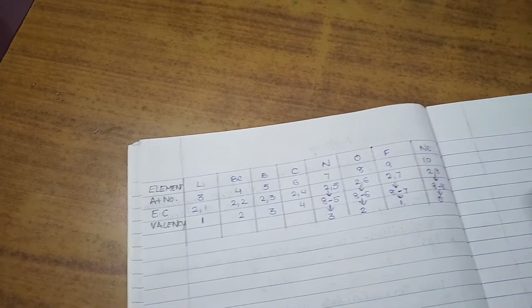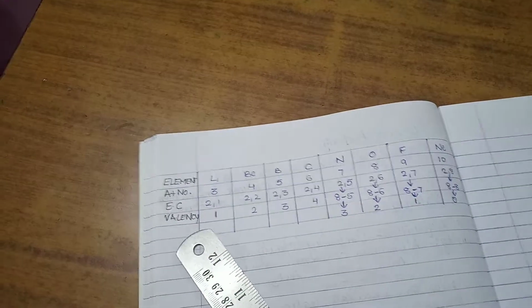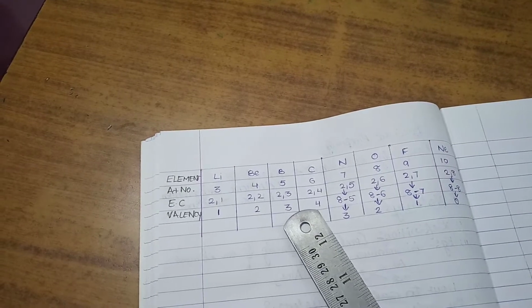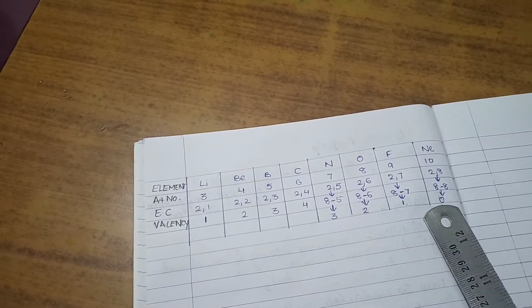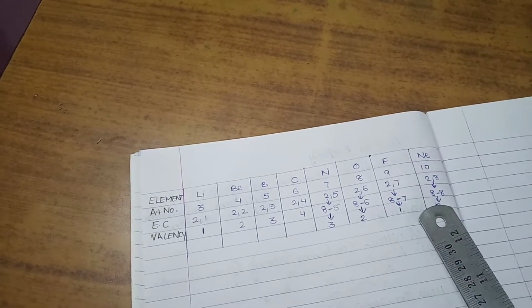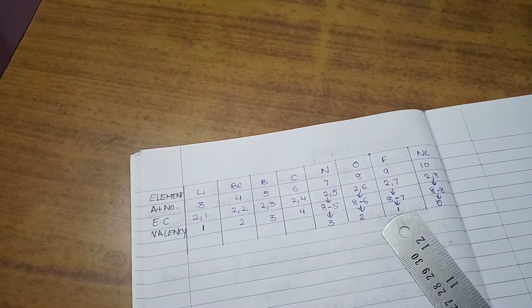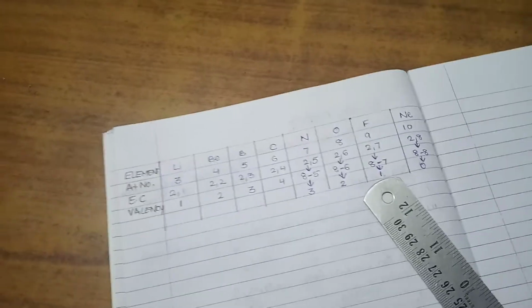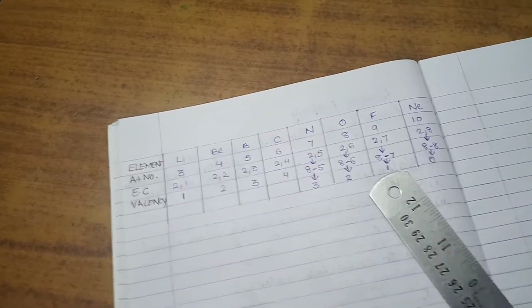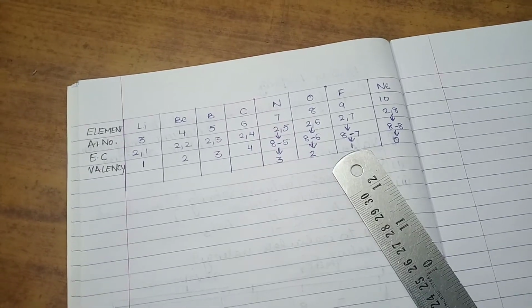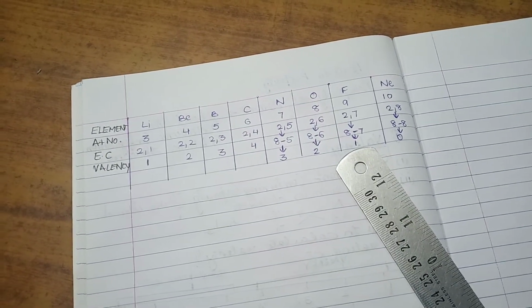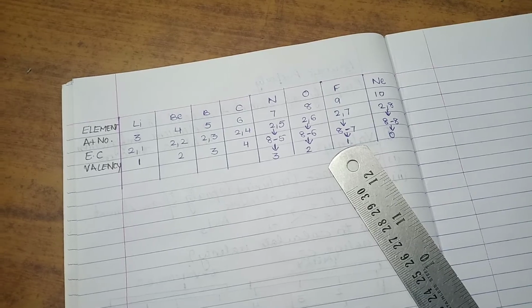8, that's 0. So guys, what we are saying is the valency is first increasing till 4 and then again decreasing till 0 as we proceed from left to right in a period. For further properties of the periodic table, we will be having another class in which we will be dealing with other periodic properties of the elements.